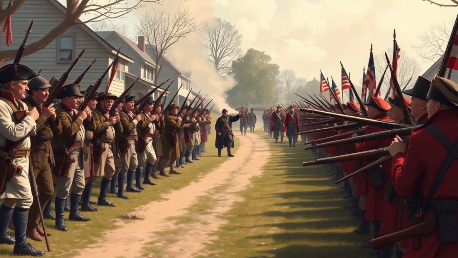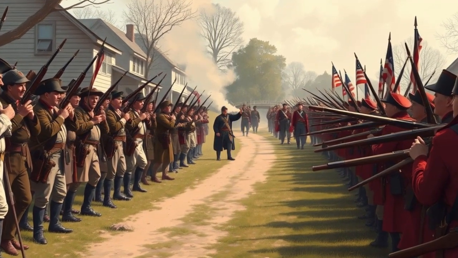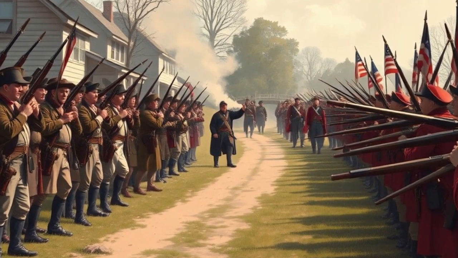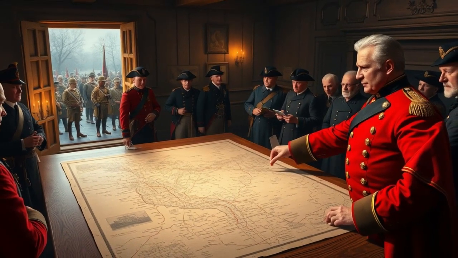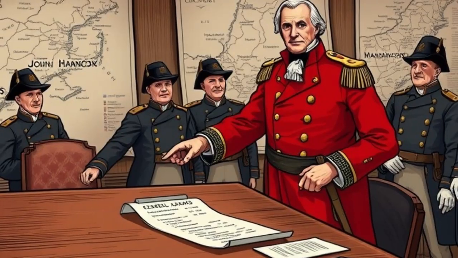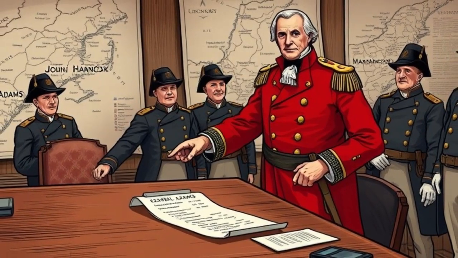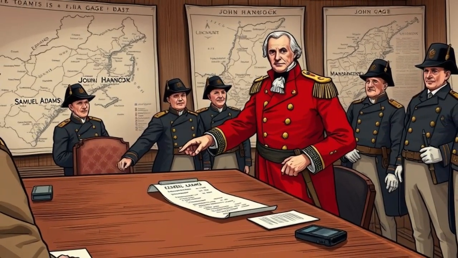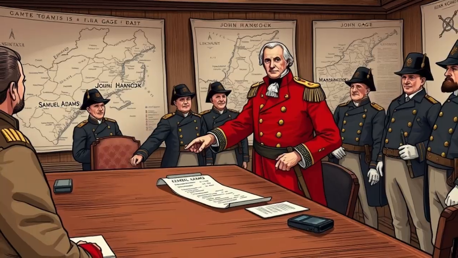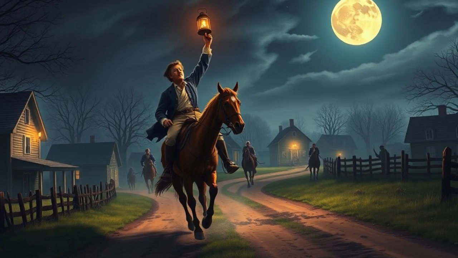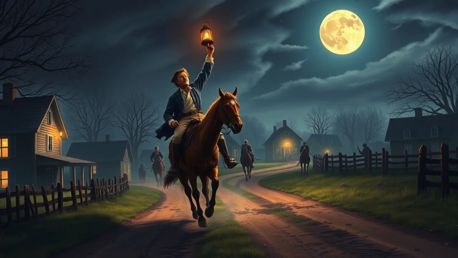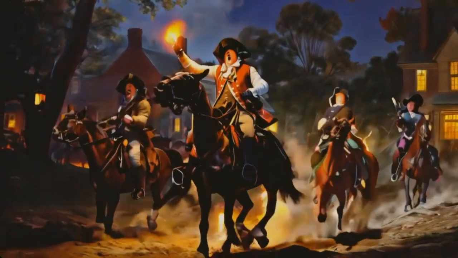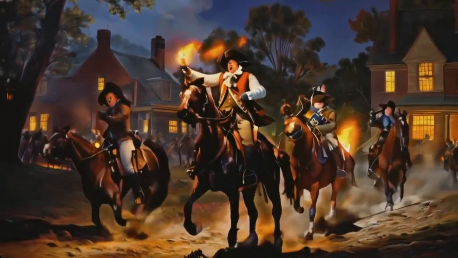The spark that ignited the American Revolutionary War came in the spring of 1775, when tensions between the colonists and British authorities reached a boiling point. On April 18th, British General Thomas Gage, the military governor of Massachusetts, ordered his troops to march to the towns of Lexington and Concord to seize colonial military supplies and arrest revolutionary leaders Samuel Adams and John Hancock. However, the colonists had been preparing for such an action for months. Paul Revere and other riders spread the alarm, warning that the British are coming.